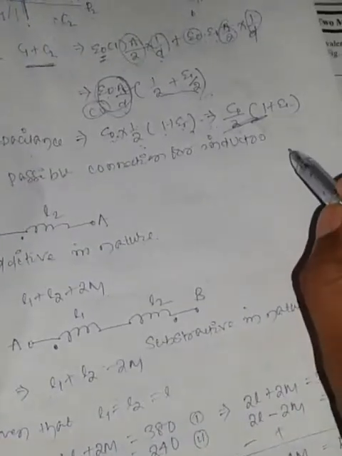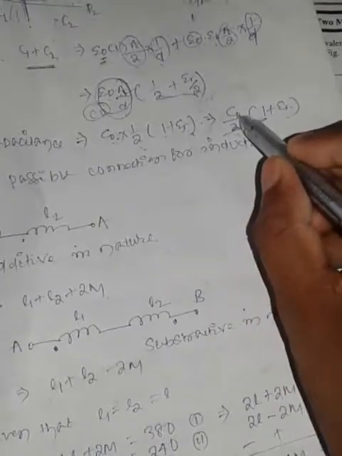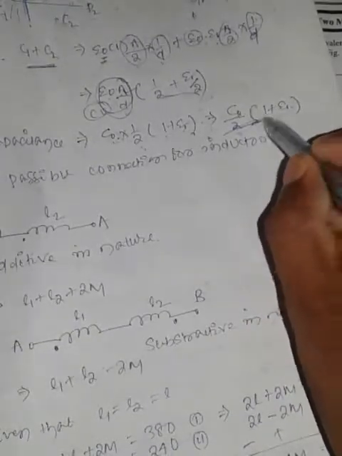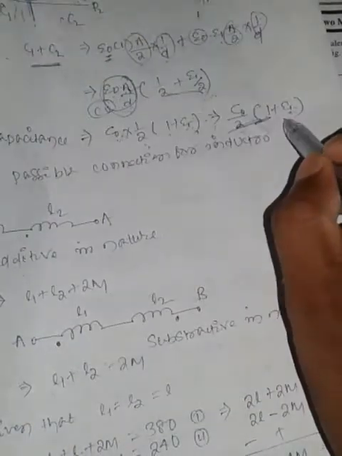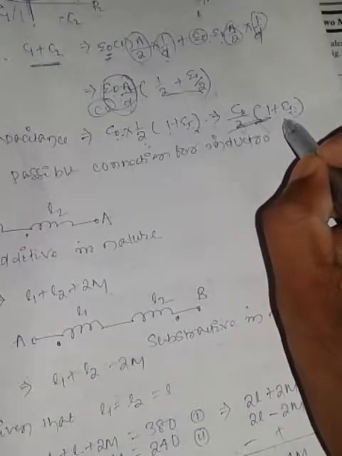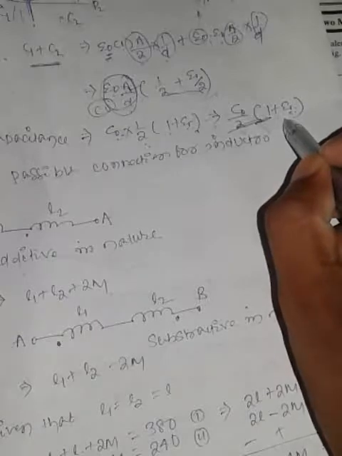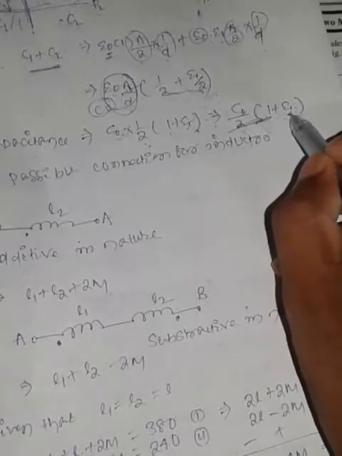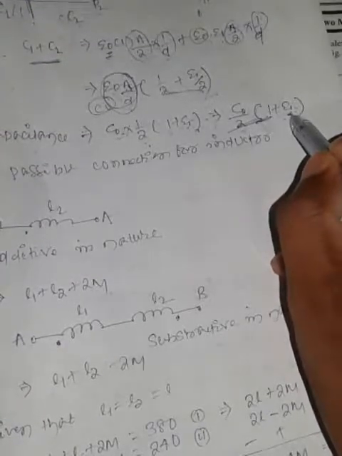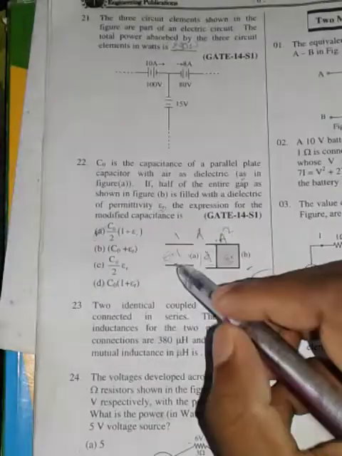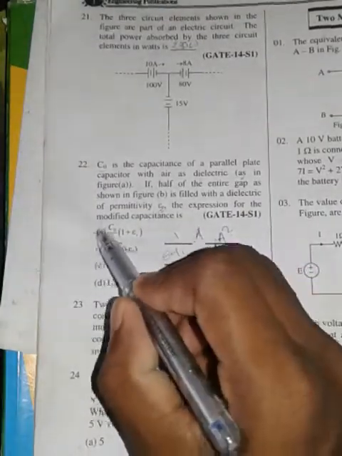So the total modified capacitance is equal to C0 by 2 into 1 plus epsilon R. This is the total capacitance after modification, with one part in air and another part with dielectric epsilon R. So in this question, option A is the correct answer.